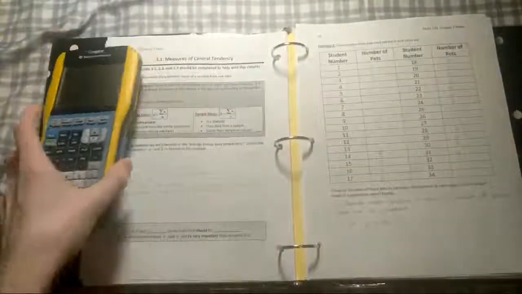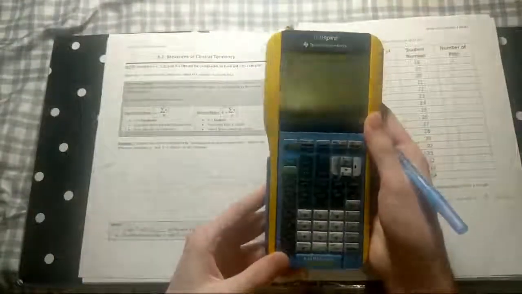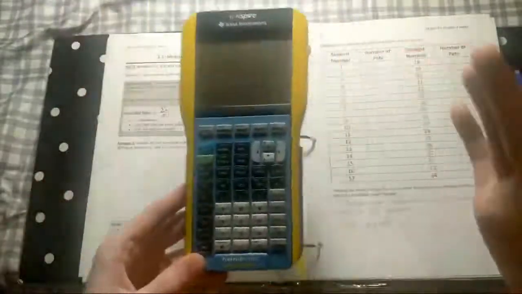Okay, here we go. And we will be using our calculators today. At least I will be showing you. I can get it a little bit closer. If I move the light, we can probably see it. Maybe, but then you get the glare, so let's not worry about it.